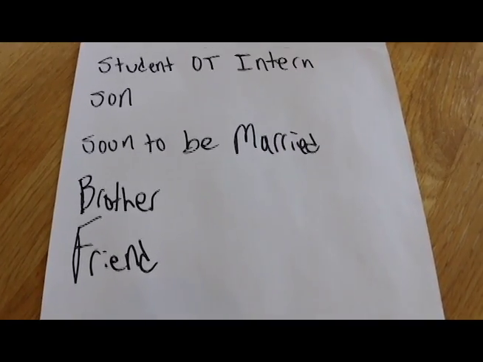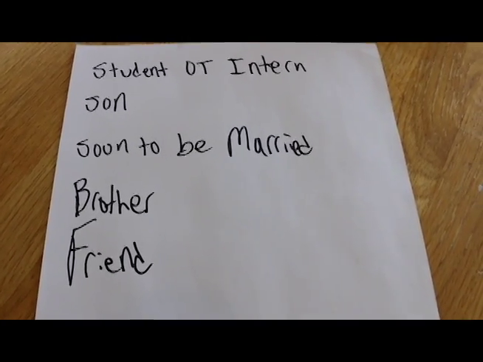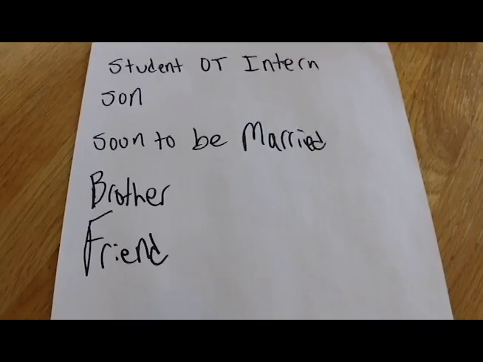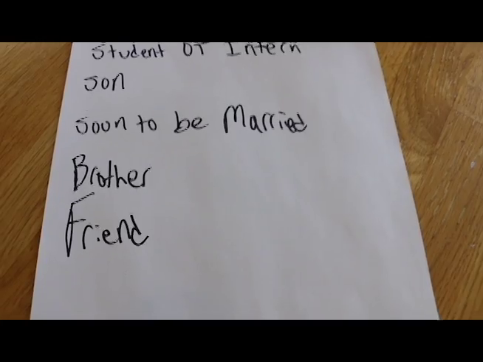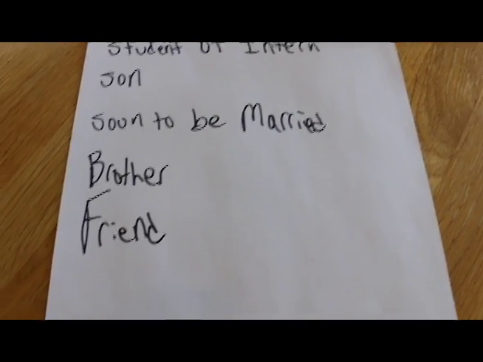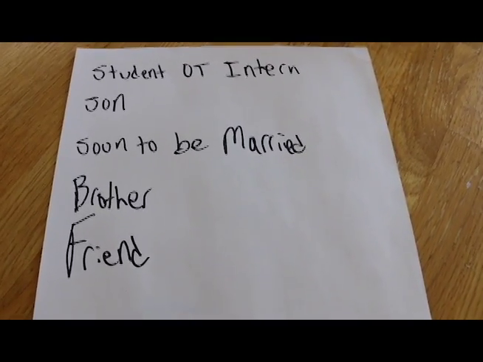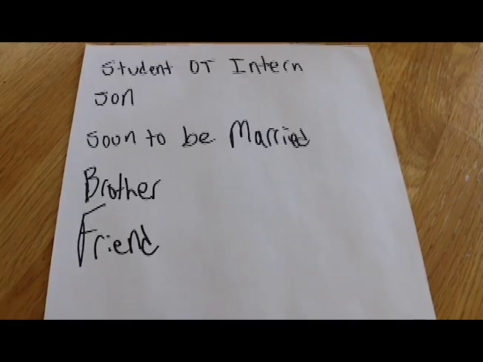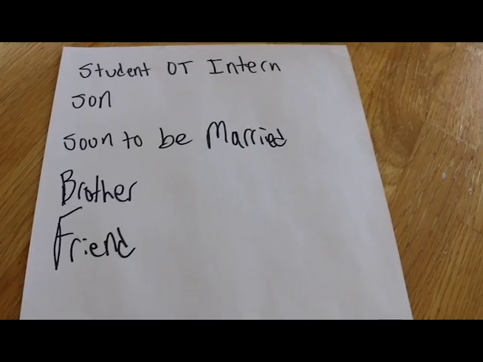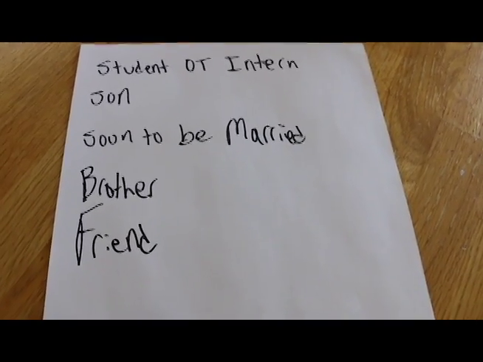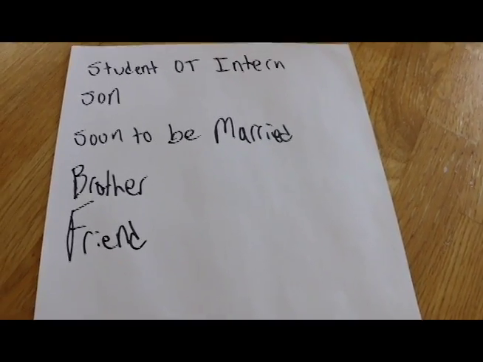So here's a list of the roles that I have. As I already talked about, I'm a student OT intern. I'm a son, so I have a role to my family, kind of helping out. Usually that role involves going over and cleaning the gutters at least once or twice a year and cleaning out the chimney. I'm soon to be married, so I have a lot of relationship roles that I have to fulfill around the house, and those roles have been expanding with everything that's going on and will continue to expand once we do get married. I'm a brother, so I have to fulfill roles with him, and I have a role as a friend.